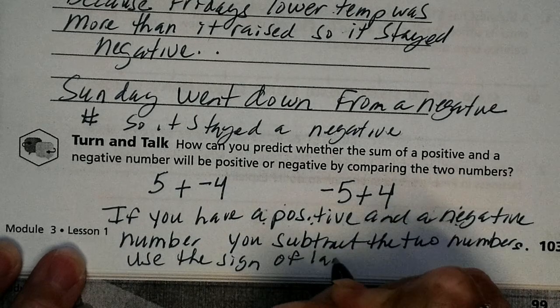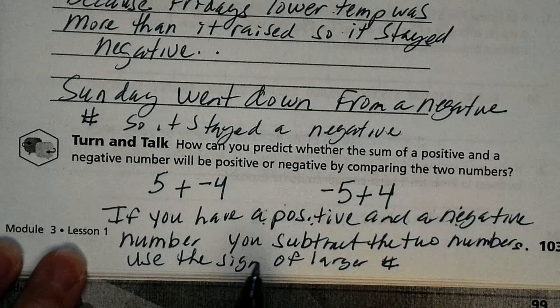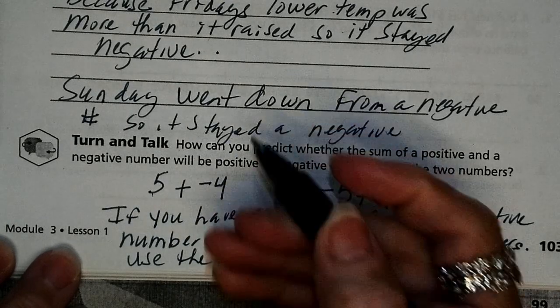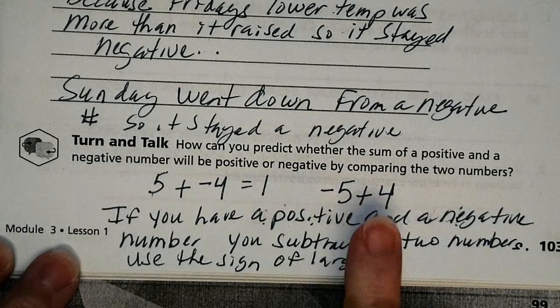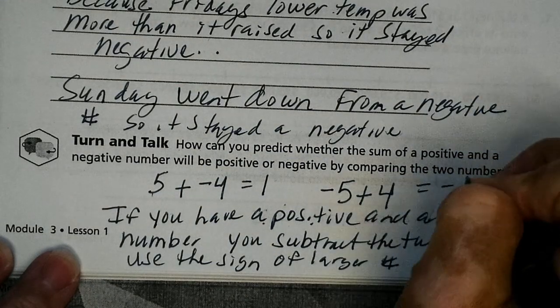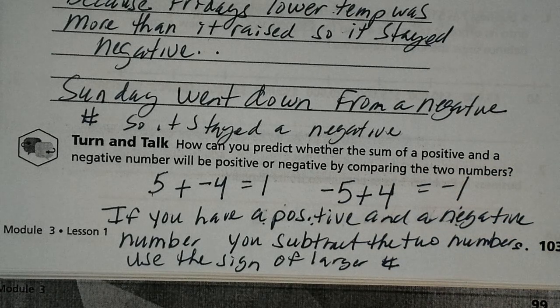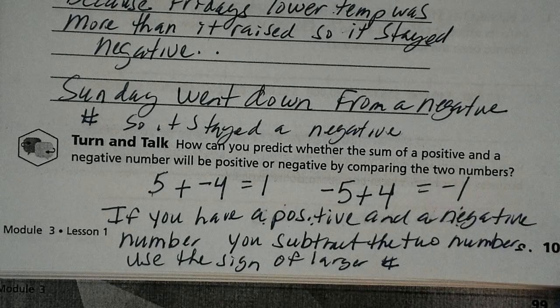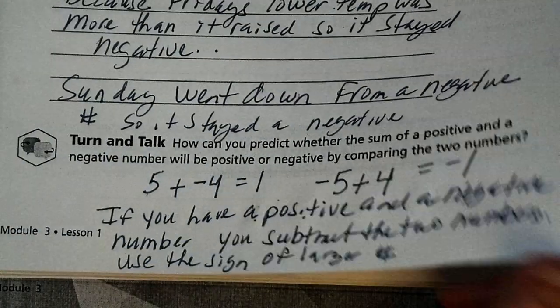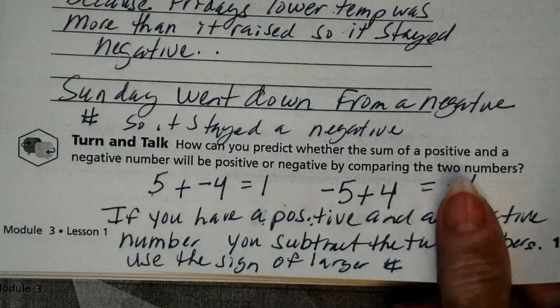Use the sign of the larger number. So on this one, 5 is larger and it's positive, so this would result in 1. This one, 5 is still larger, but it's negative, so that results in -1. So that is the rule for when you add two integers with opposite signs. Okay? Questions on that page? No? All right.